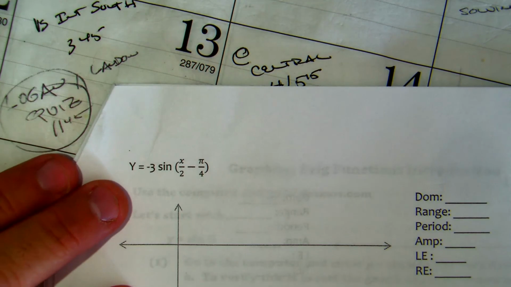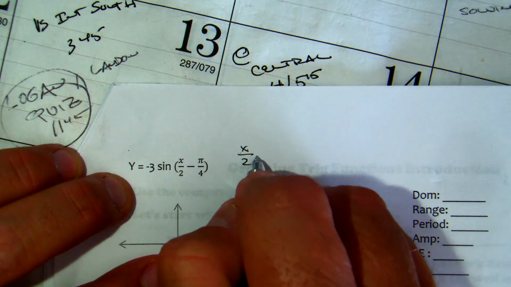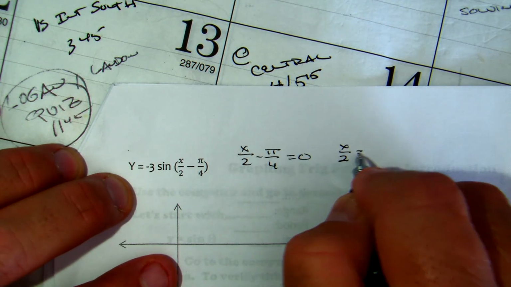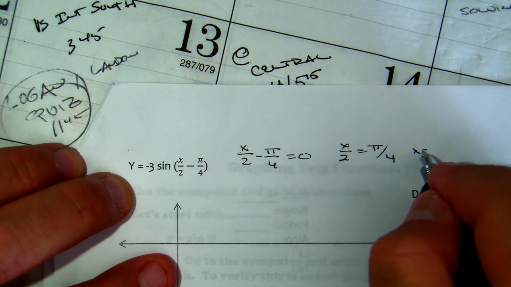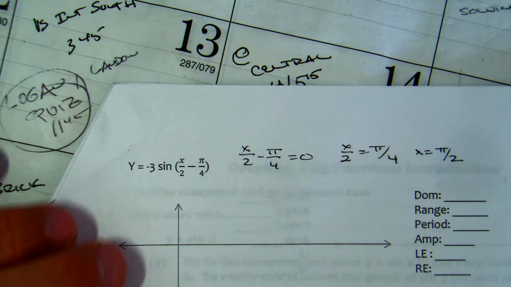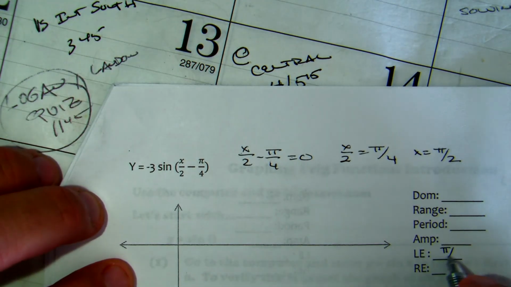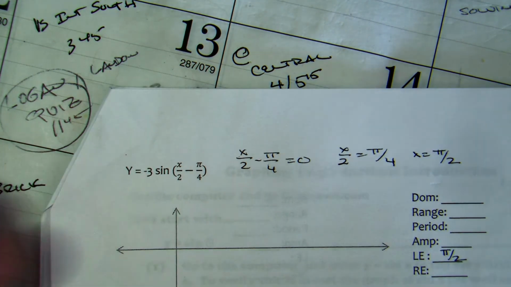Negative 3 sine of x over 2 minus pi over 4. X over 2 minus pi over 4 equals 0. X over 2 equals pi over 4 when we add pi over 4 to both sides. X equals pi over 2. So my left end point is pi over 2, which makes sense because this is negative. So my left end point is going to be positive.